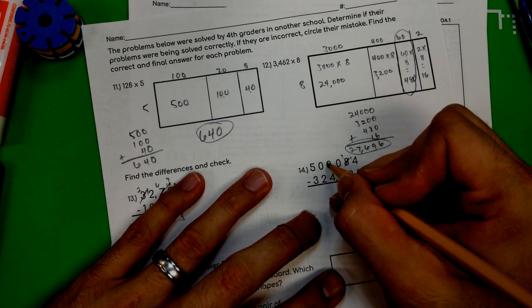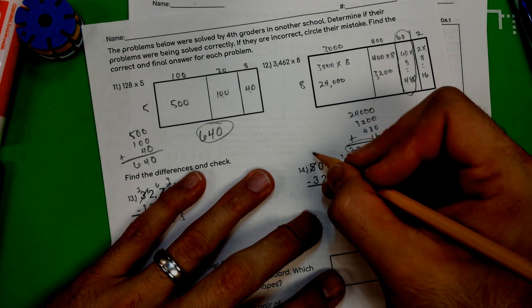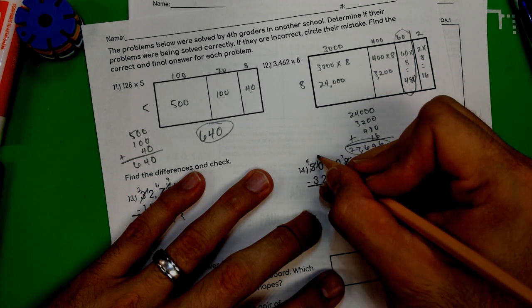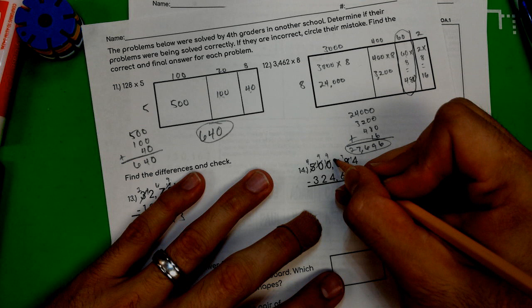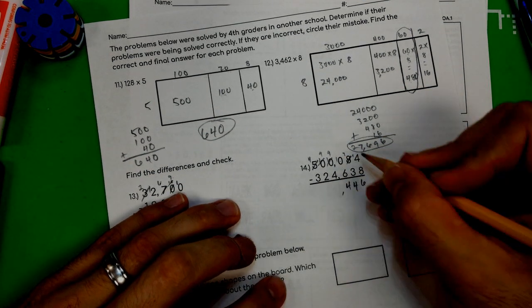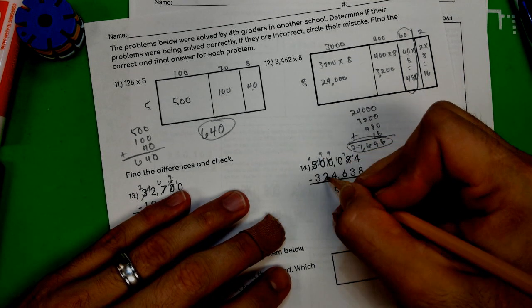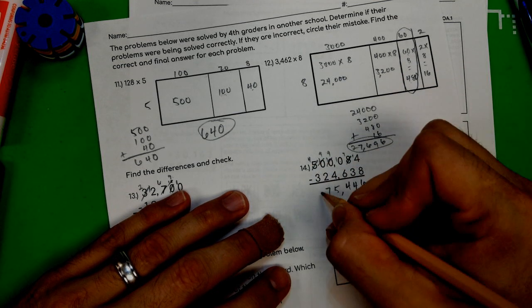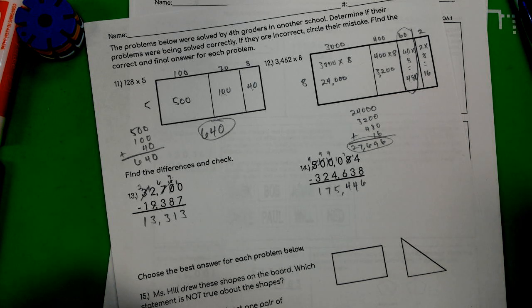Okay, so we look all the way over to the next place that has something to take from. Take 1 from 5, add 10 more. Take 1 from 10, add 10 more. Take 1 again, add 10 more. 10 minus 6 is 4. 9,000 minus 4,000 is 5,000. 90,000 minus 20,000 is 70,000. 400,000 minus 300,000 is 100,000. 175,446.